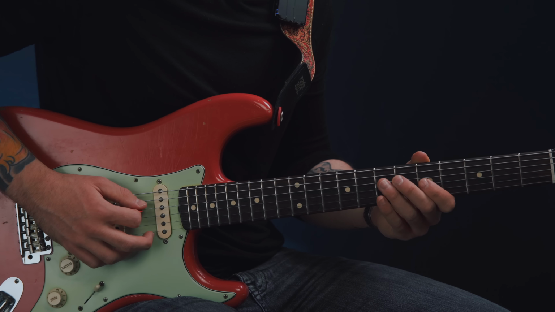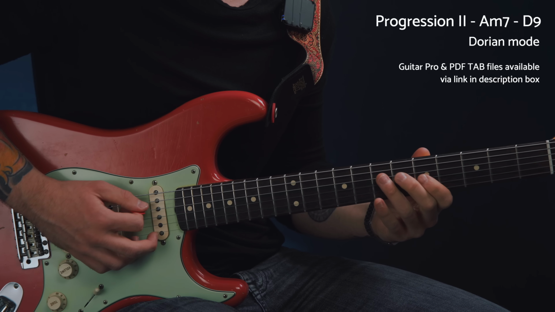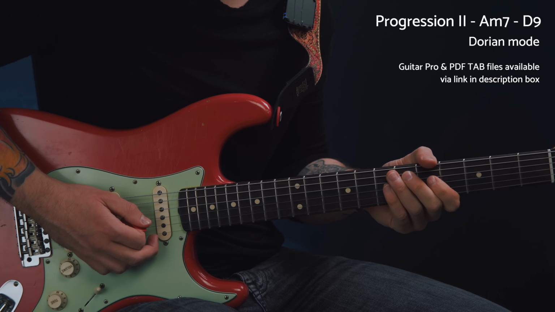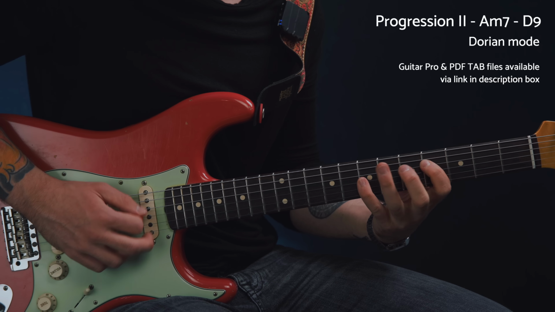So here's two separate examples of licks that you could play using each mode with its relevant chord progression. Starting with Dorian. And now Aeolian.